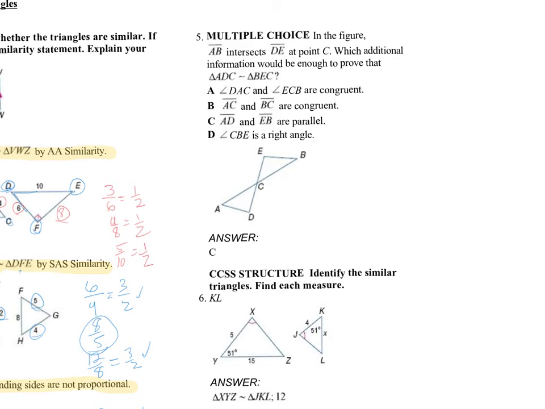And so now keep in mind that we would need either to be able to show that all of the angles are congruent, all of the sides are proportional, or if we can get 2 of the angles congruent.